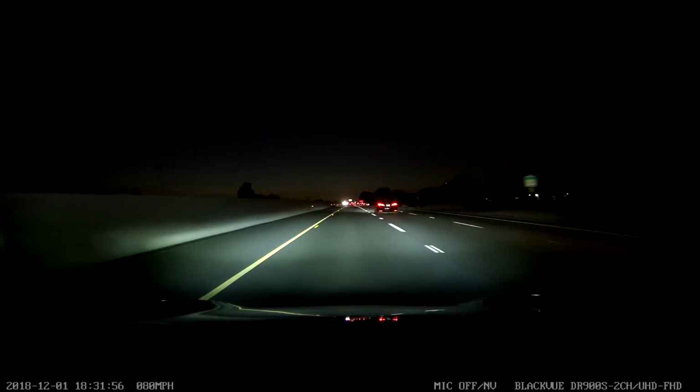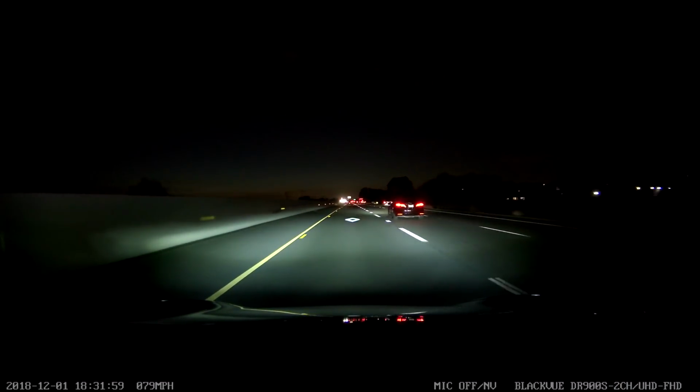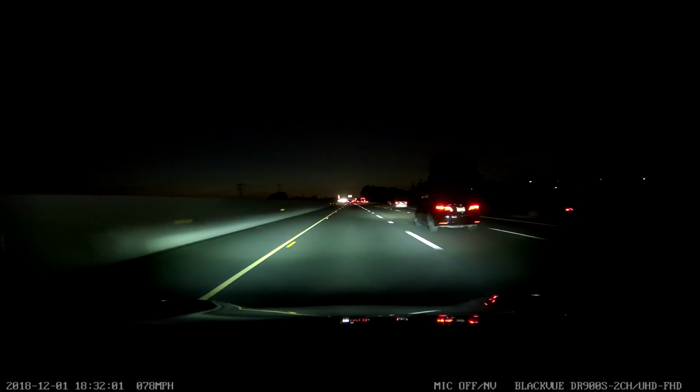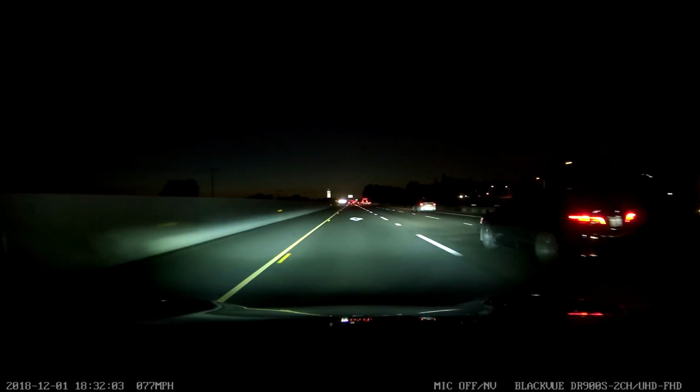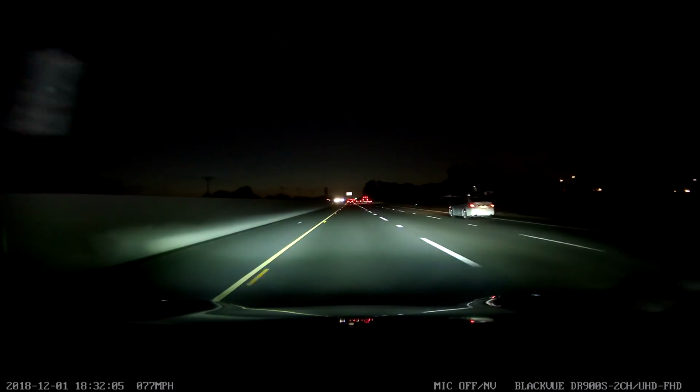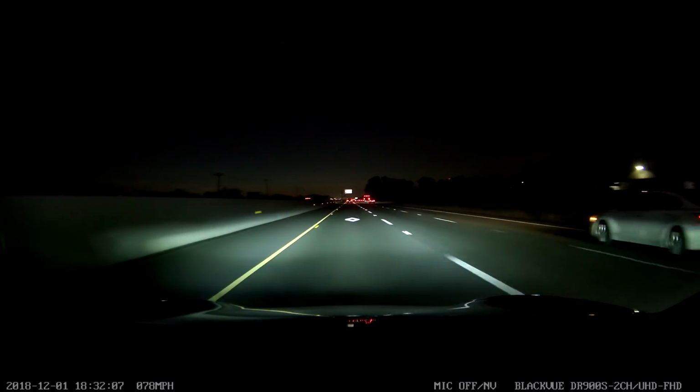Now here's the same footage from the Blackvue camera. You'll notice that the footage is much clearer, but as mentioned before, the light sources tend to be a bit blown out. This makes it somewhat difficult to read license plates since there is a light source illuminating it.